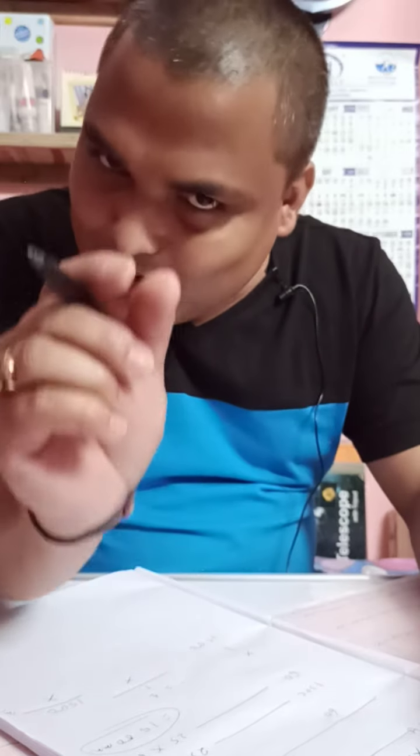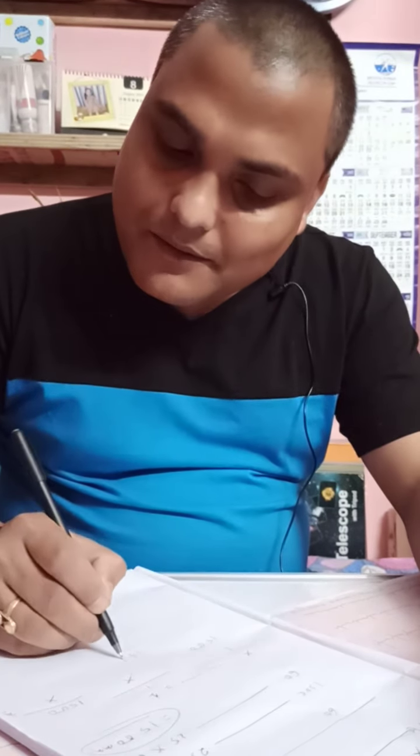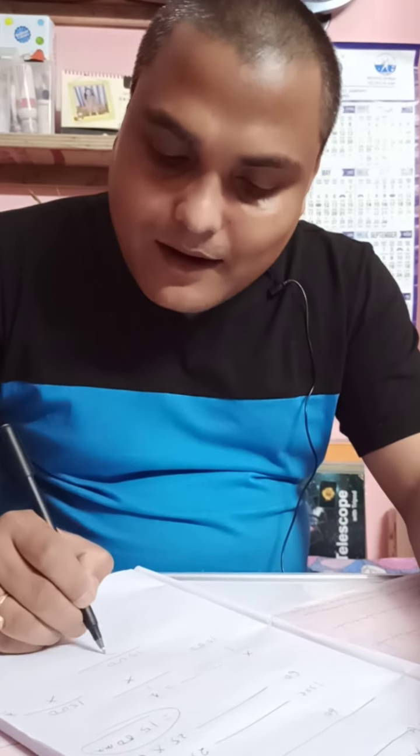One small square is equal to 1 millimeter. You take the number of small squares between two consecutive R waves, and divide 1500 by that number.